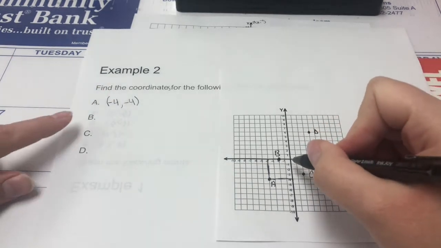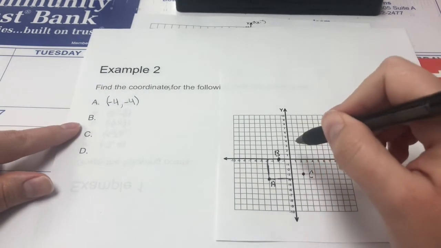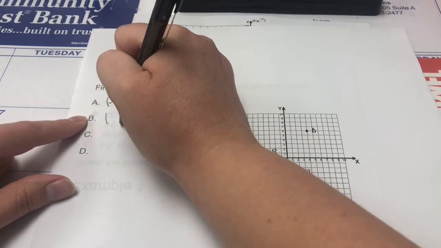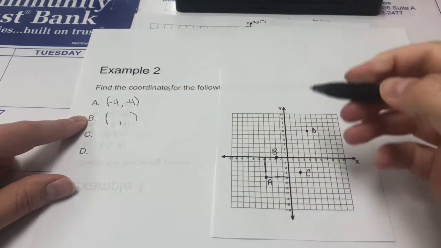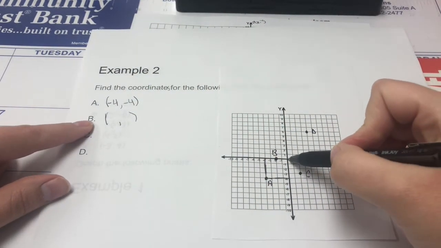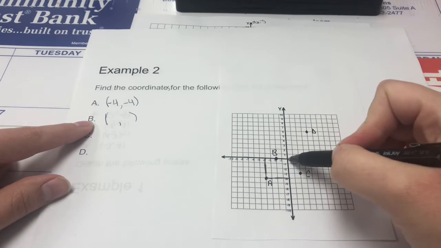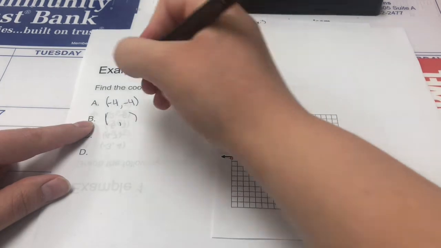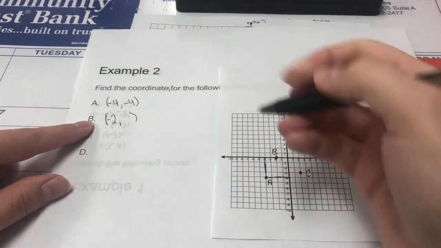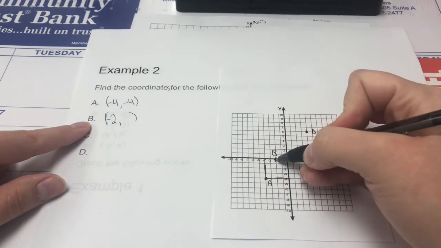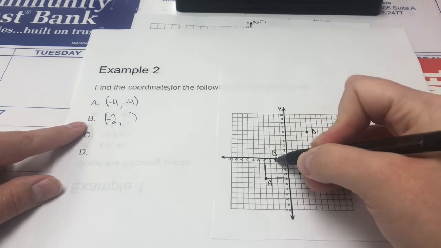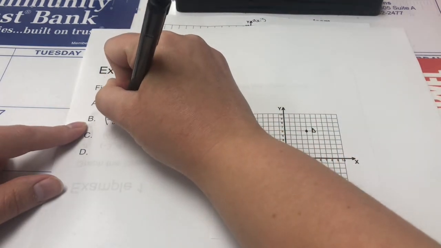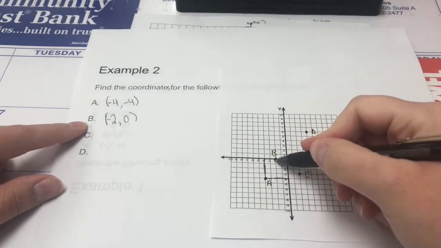Now, I love B. I want to show you B. Because, remember, we're writing a coordinate. So we do put it in parentheses, separated by a comma. So I'm going to have to move left first to get to B. So 1, 2. So I moved to -2 first. Well, then it's sitting on the line. So I don't move up, I don't move down. I'm staying right where I'm at. And to do that, you say that your Y coordinate is 0.